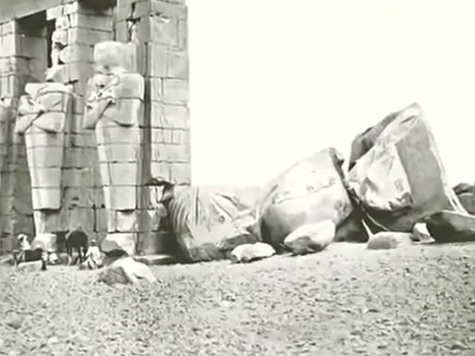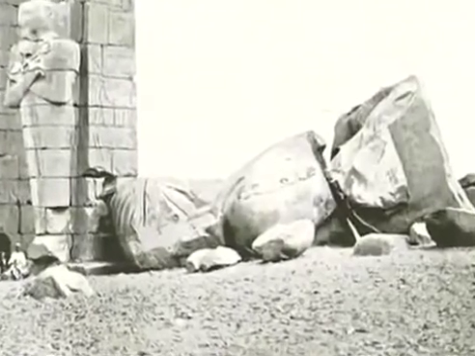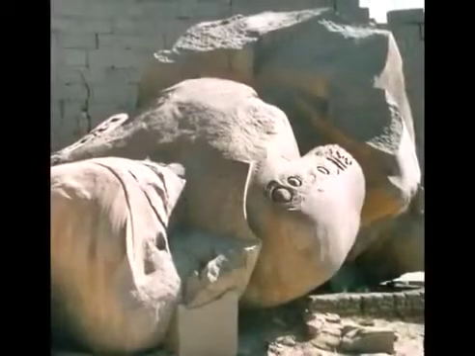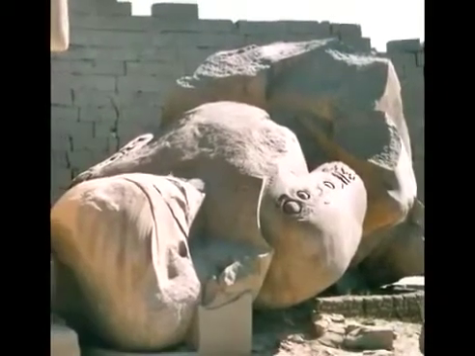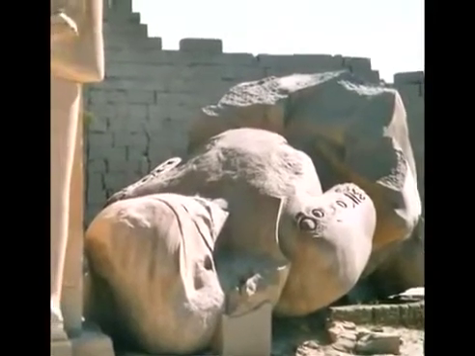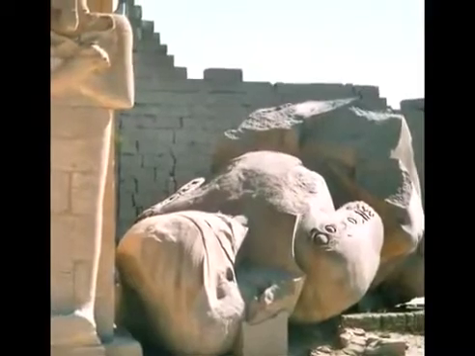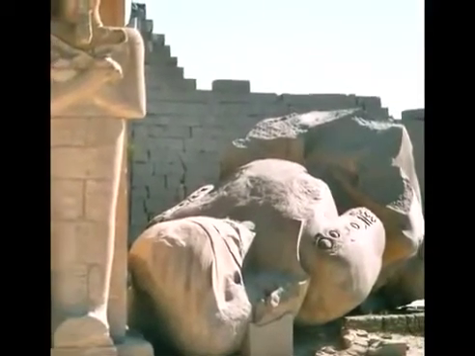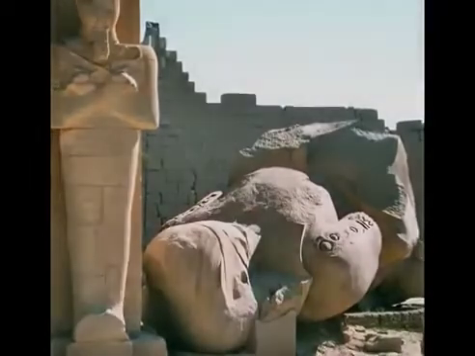It's believed to be a statue of Ramses II, I believe. It's a granite statue, extremely highly polished, made out of one block of granite that weighs in excess of 1,000 tons. These are very, very large anomalies.